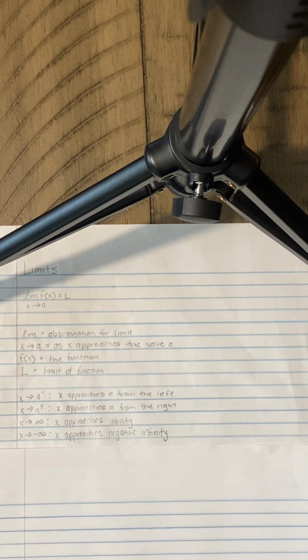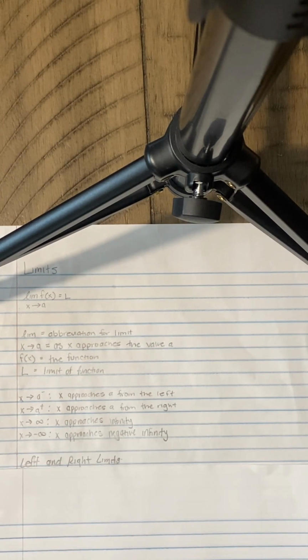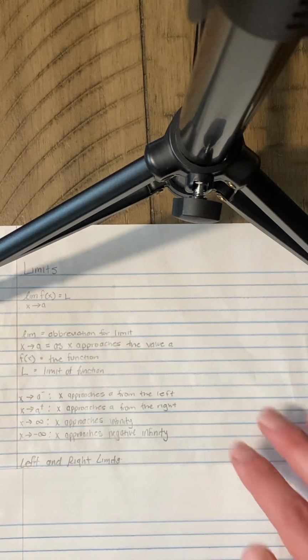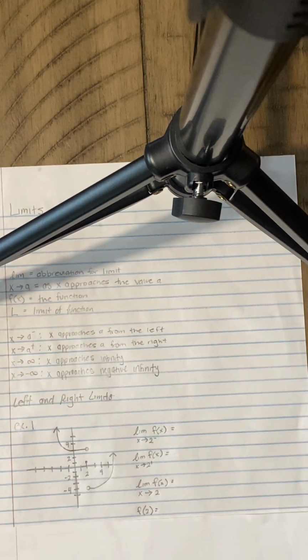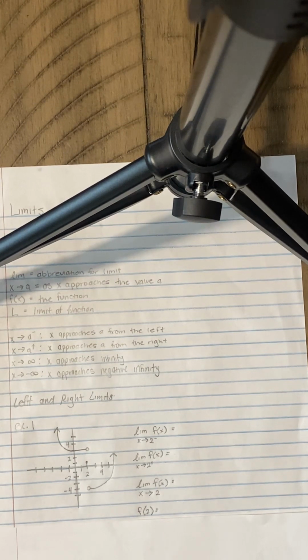So for our first example, to evaluate left and right limits, we're going to look at a graph right here and evaluate the left, right, and both the limits combined, as well as the function itself. So as we can see in the graph, we have two lines with closed circles and one closed circle right here.